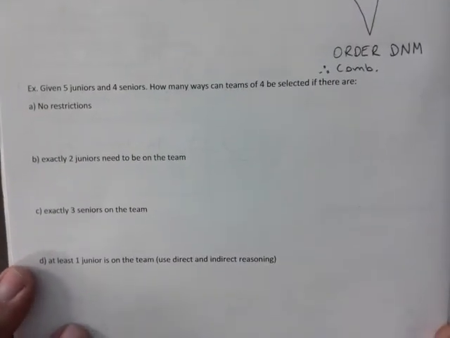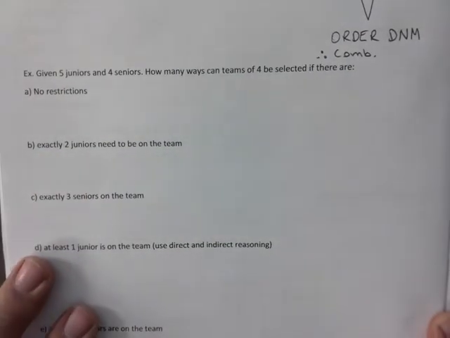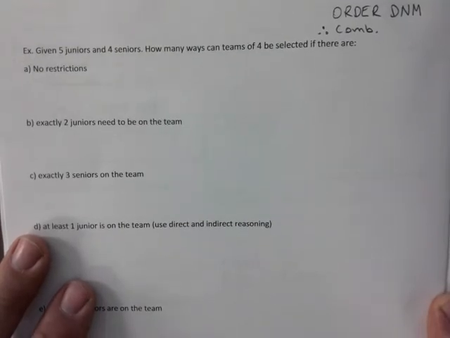Let's go for this one here. I probably won't be able to finish this one, but that's okay. I'm okay with that. I think you're going to get the picture after the first couple.